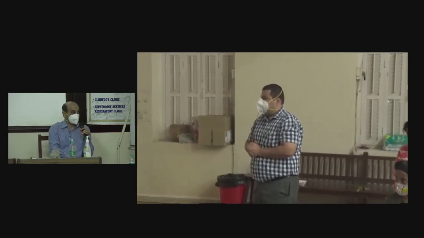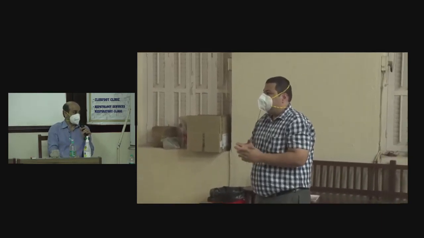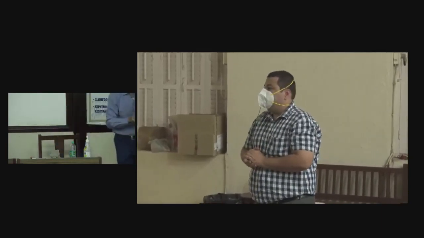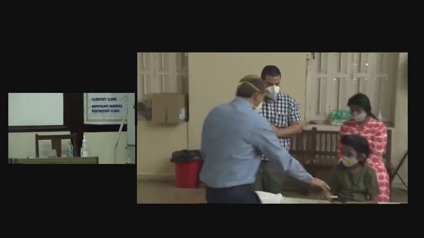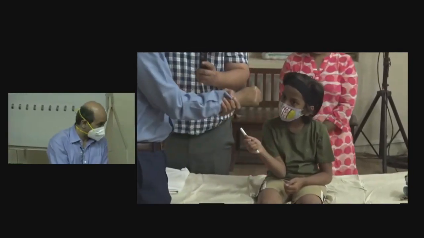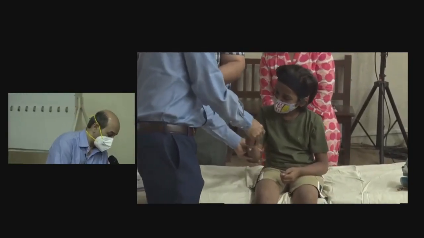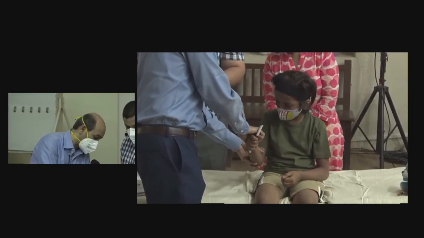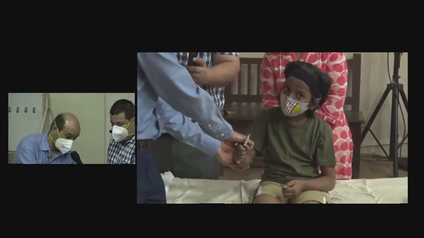A type 2 Monteggia will present exactly like this. So what are the points here? The point is that what you're measuring as pronation is not pronation. What you're measuring is compensatory movement of the wrist. So if you're measuring pronation and supination, what you have to do is hold that distal part.